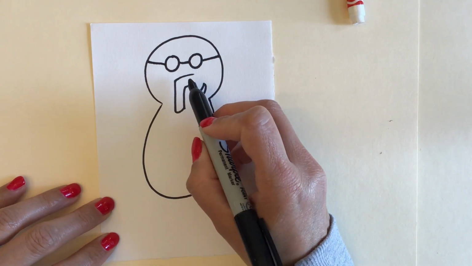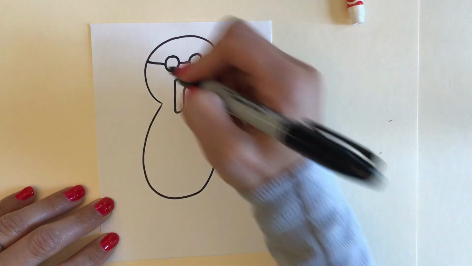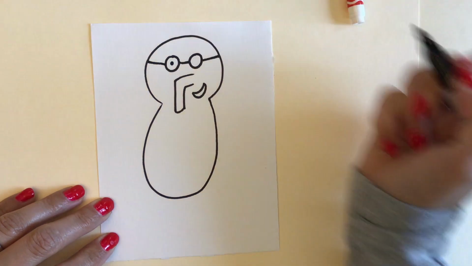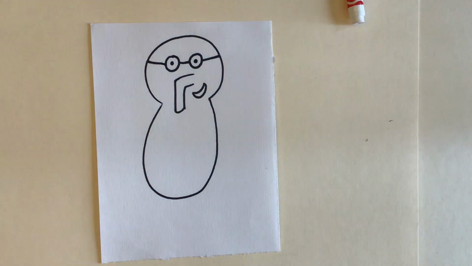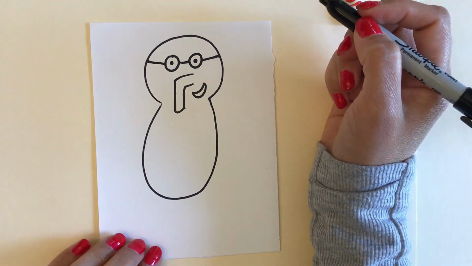The last part in his face is going to be to add his eyeballs. So inside of his glasses, I'm just going to make a tiny dot just like that so we can see his eyeballs. Now that we have his face, we're going to go ahead and add his ears.